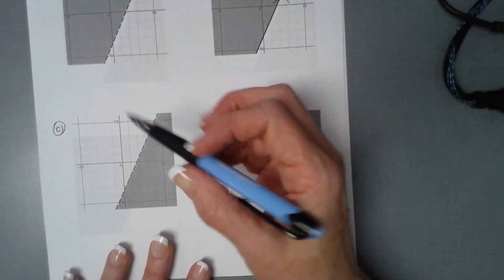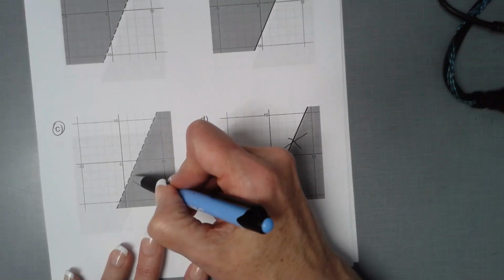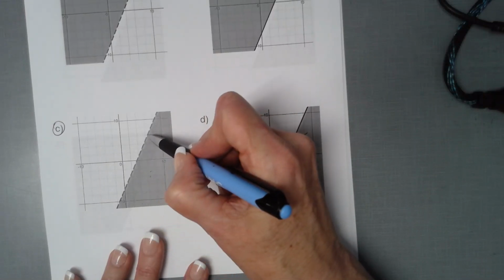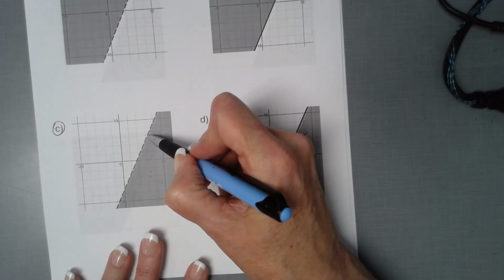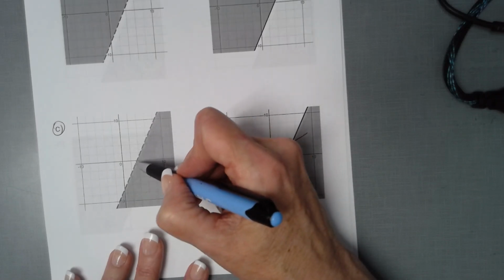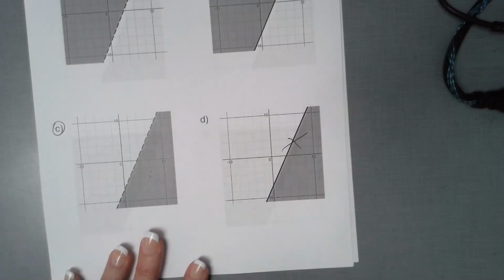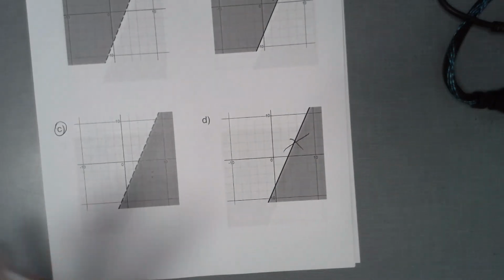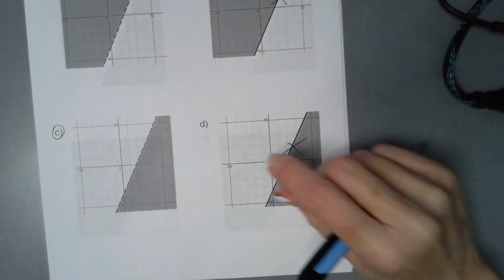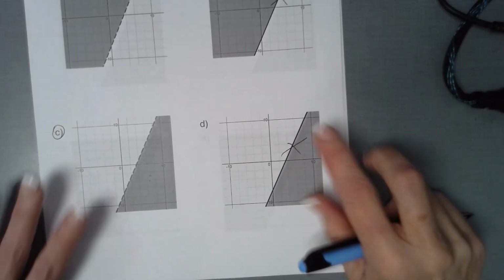Here's my question. Are ordered pairs along the dotted line part of the solution? Are the ordered pairs on the dotted line a part of the solution? Yes or no? Okay, thank you for answering yes, but it's wrong.